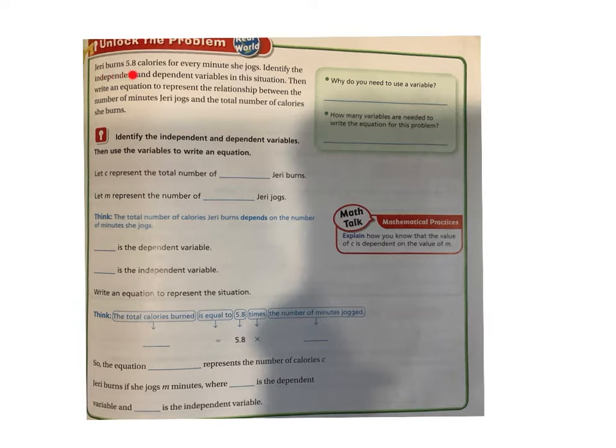Jerry burns 5.8 calories for every minute that she jogs. Identify the independent and dependent variables in this situation. Then write an equation to represent the relationship between the numbers of minutes Jerry jogs and the total number of calories she burns. So they want us to identify independent and dependent variables and then write an equation that represents this situation. So why do we need to use a variable?